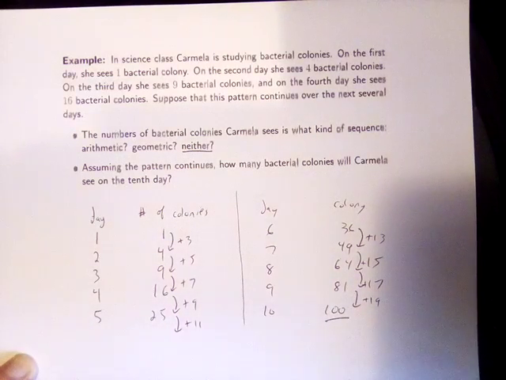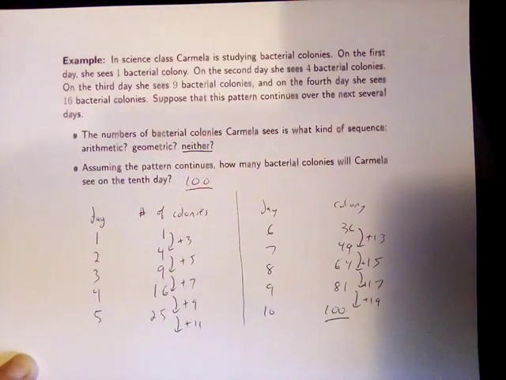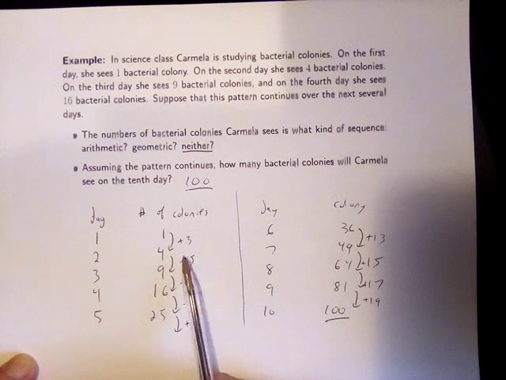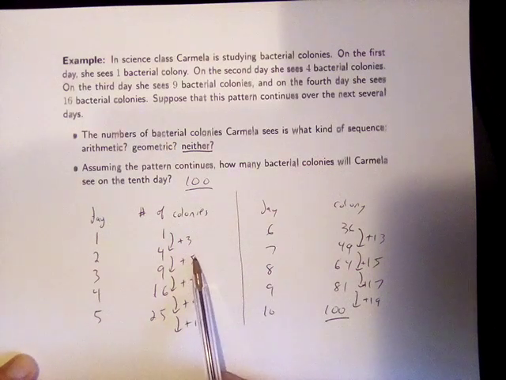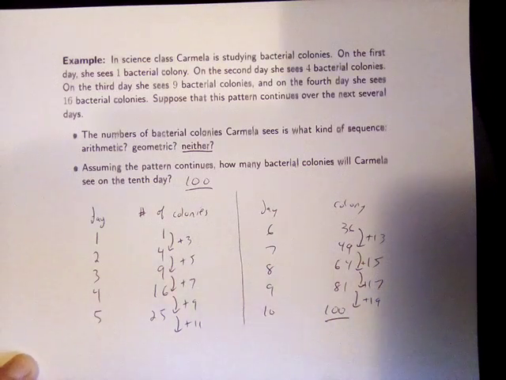So my answer then, how many bacterial colonies will Carmela see on the 10th day? My answer then for that is 100. Now that's one pattern that I could have noticed here, going up by 3, then by 5, then by 7. So imagining that each time I'm going up by an odd number. I could have also noticed that this is a pattern where the number of colonies is a perfect square.